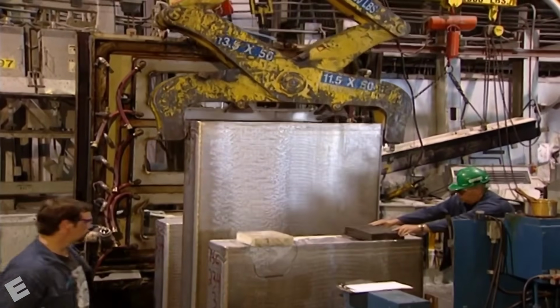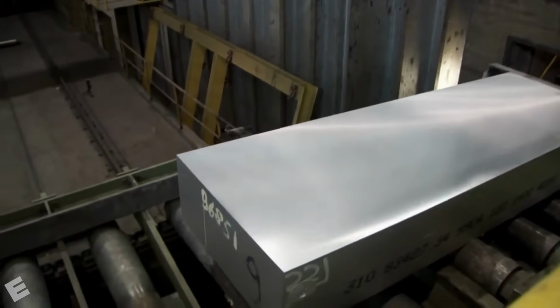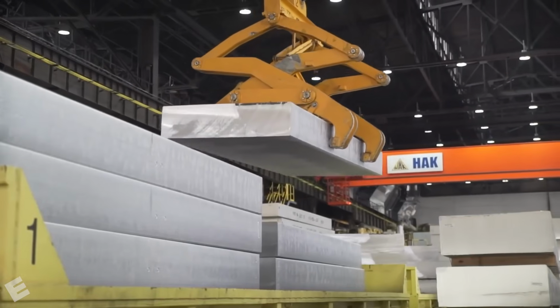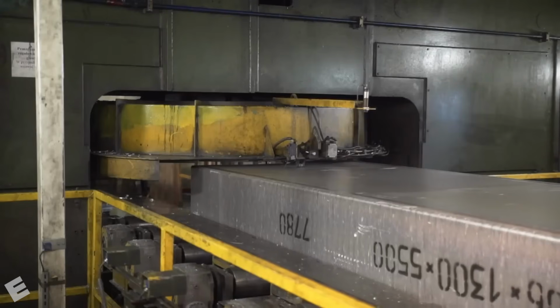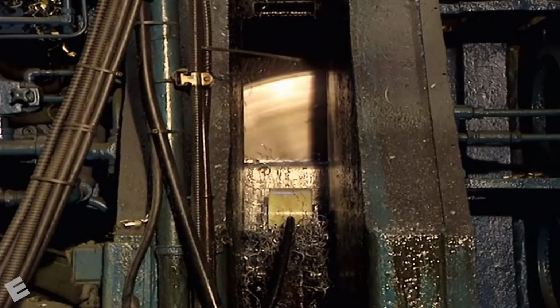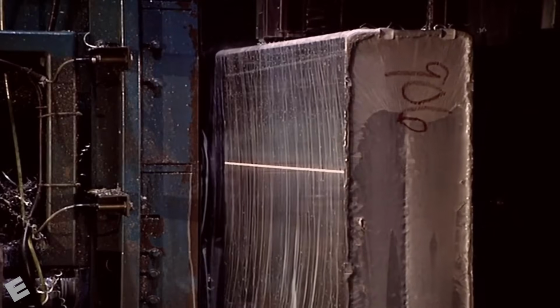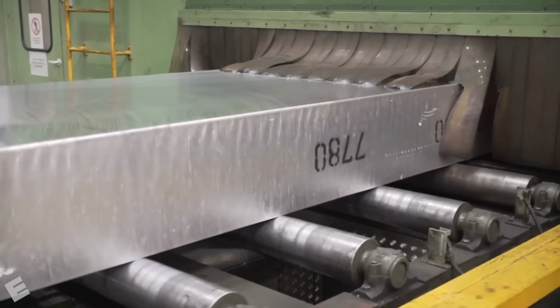Once cooled, each ingot can measure nearly 15 feet long, about 5 feet wide, and weigh close to 9 tons. Overhead cranes are required to lift and position these massive blocks. Before rolling begins, a milling machine removes about 1/8 of an inch from the ingot's surface. This eliminates oxidation, casting marks, and other impurities, creating a smooth and uniform slab.